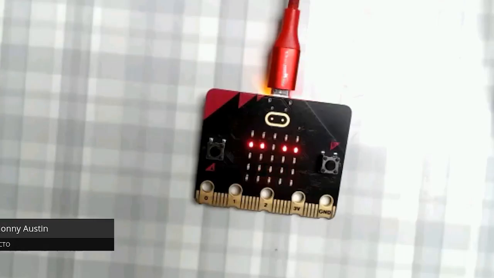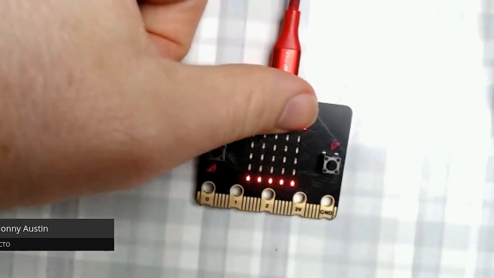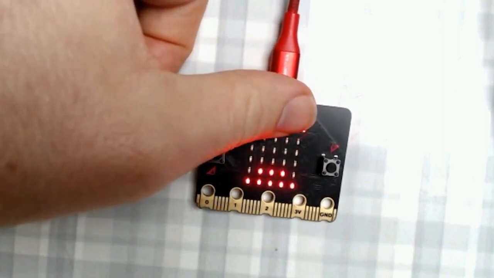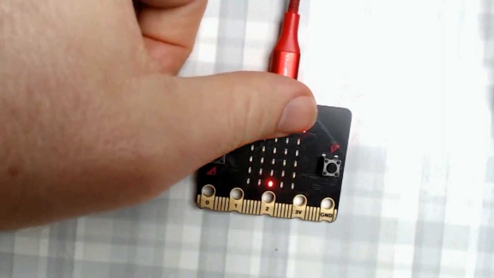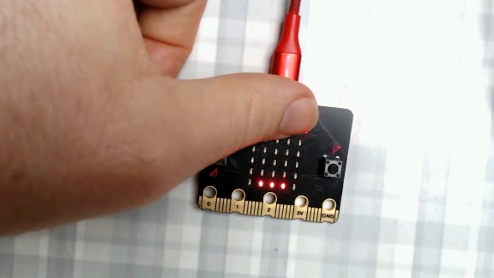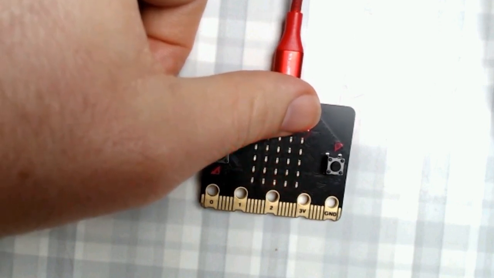Okay, so the program's restarted. And if I now touch this logo, you can see as I talk, while I've got my finger on the logo, it's doing a live bar graph of how much sound. If I go very loud, it goes very loud. Very quietly, it's very quiet. And once I release my finger, it's going to stop updating the screen.